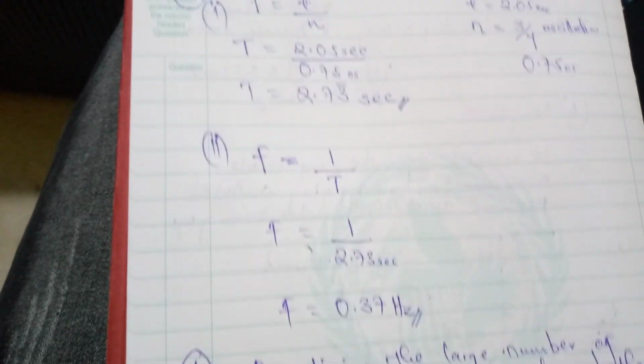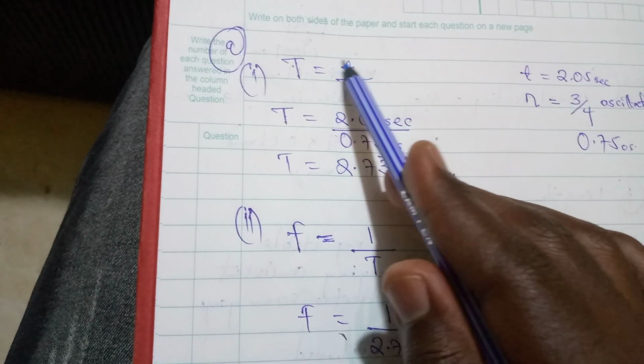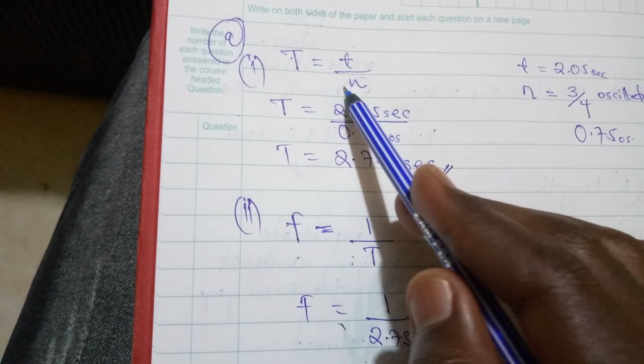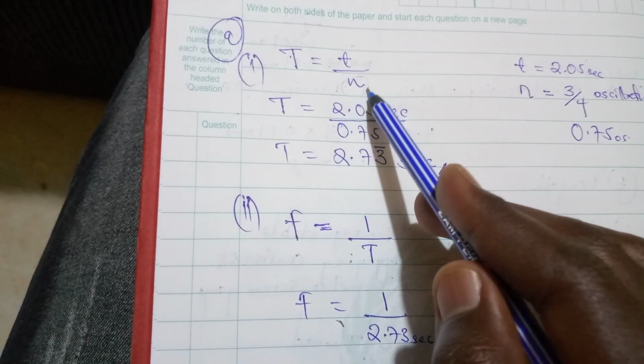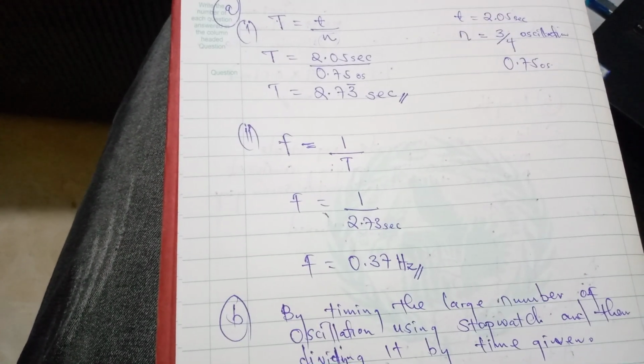Or the simplest thing is just to look at the formula. You find the time given, dividing by the number of oscillations obtained by timing using what? The stopwatch. So we proceed to the next one.